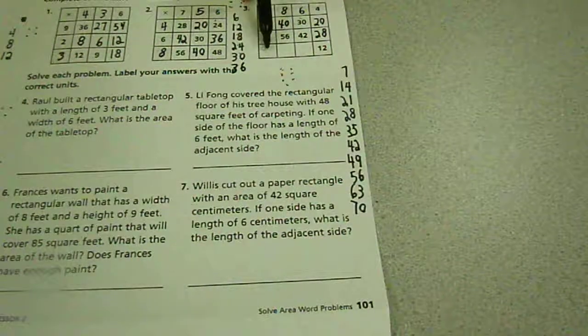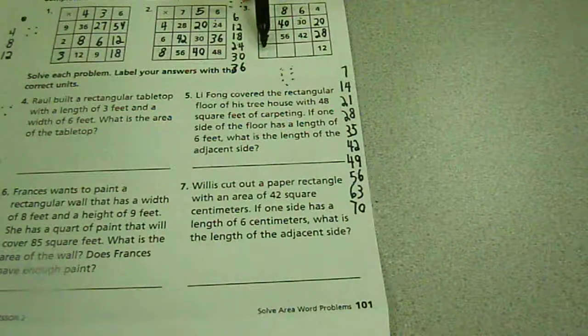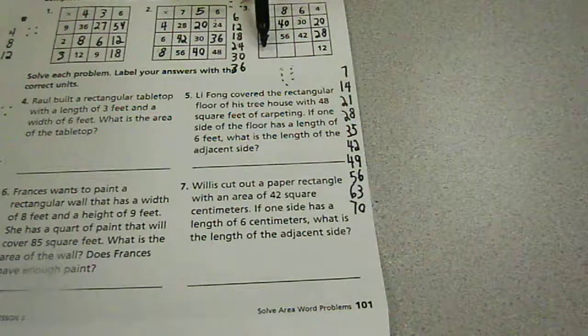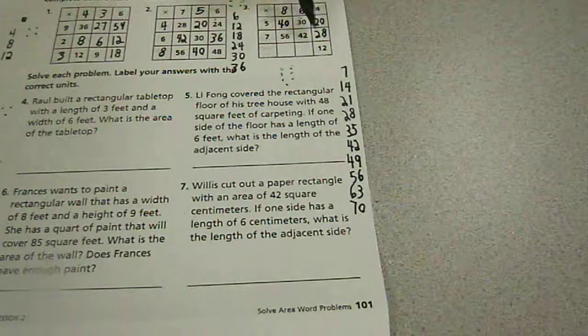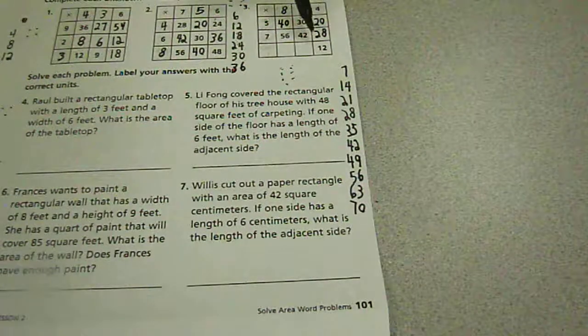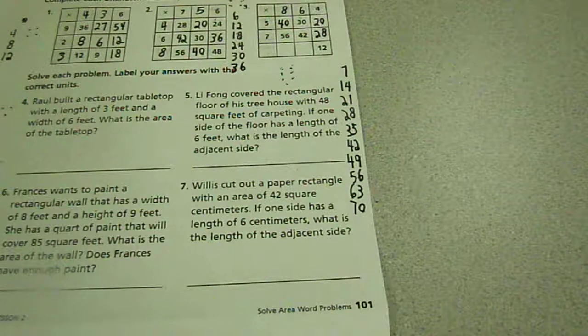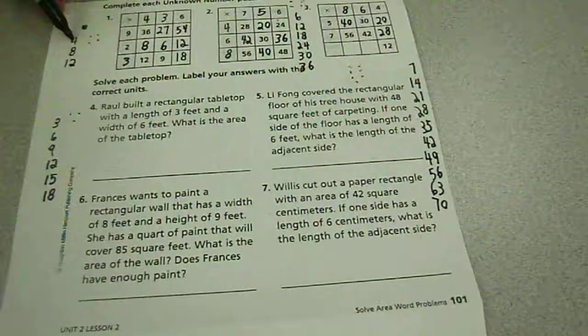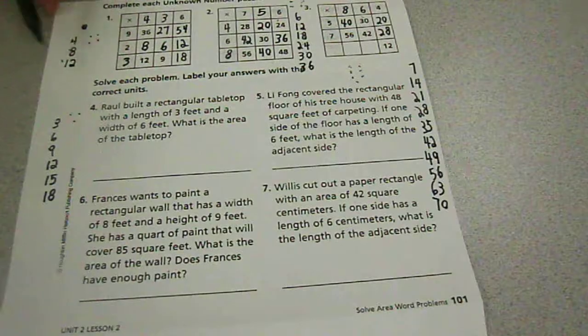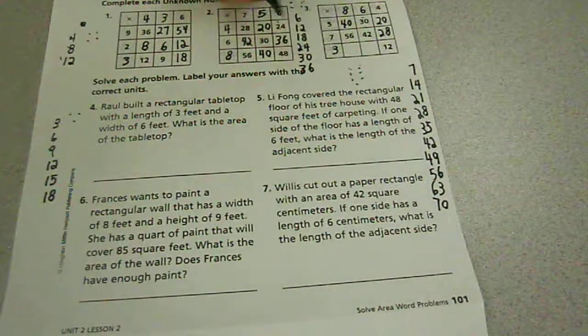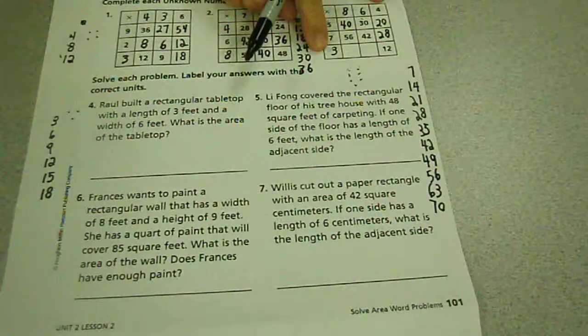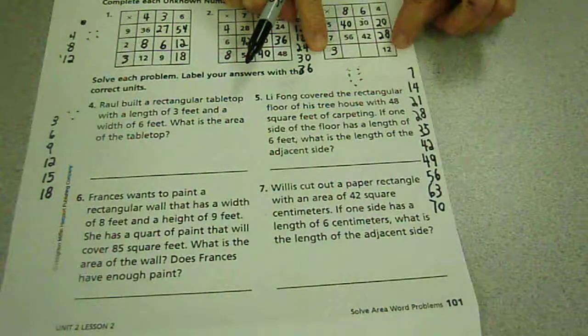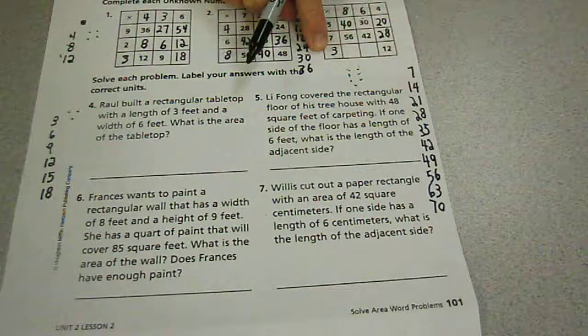So now I have to find this shaded area. And I have to do that by dividing. So I take my 12 and I divide it by 4. How many 4s does it take me to get to 12? I look over here, 4, 8, 12, 1, 2, 3. I need to put a 3. We're dividing 12 divided by 4 equals 3.